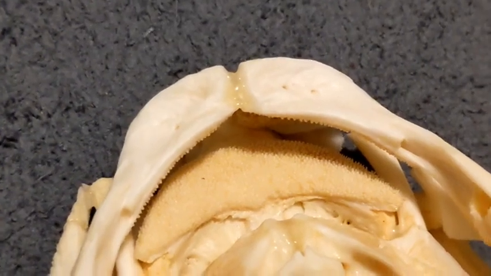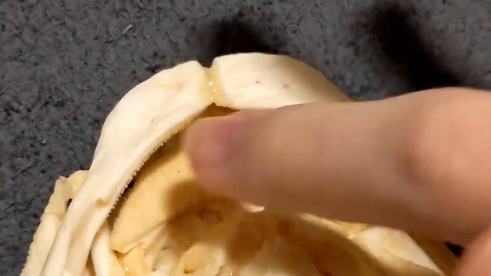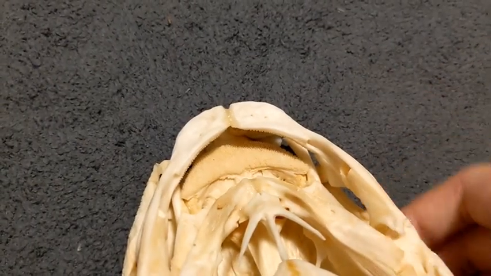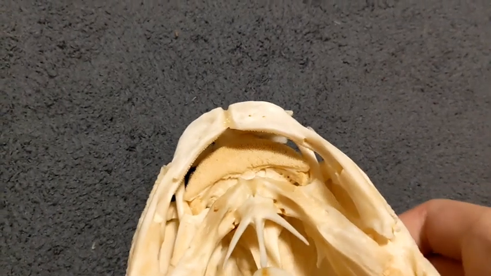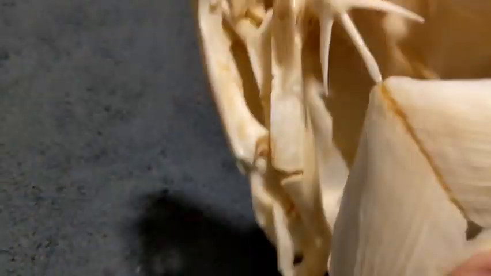It actually has in here the pterygoid teeth, which are a bunch of little ones just right in here on the roof of the mouth. This is a whole tooth pad covered in them, and that is just tons and tons of teeth used for crushing their prey once they get it in their mouth. They are very interesting fish.